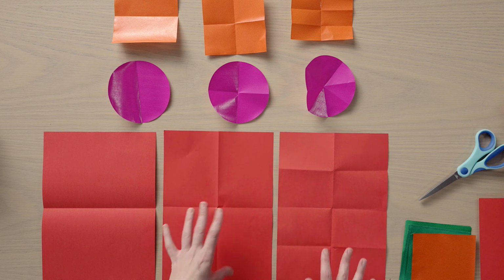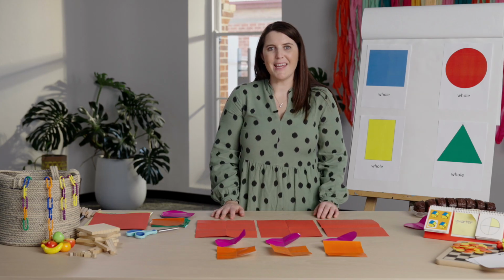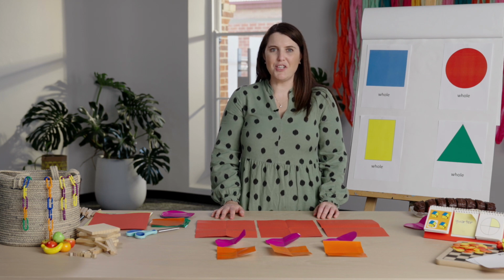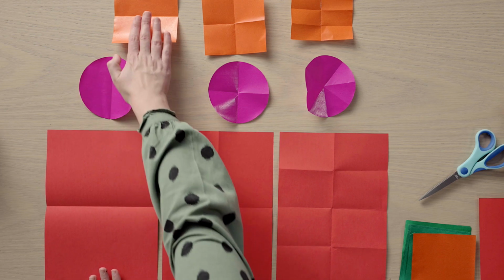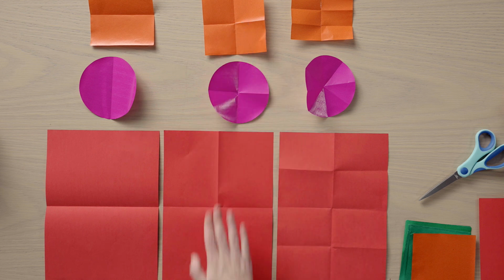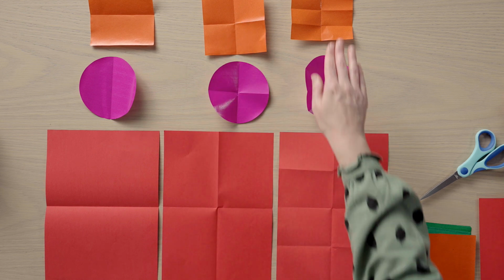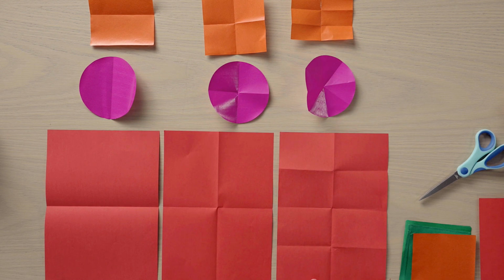Okay, so we can see that we can split or partition a shape into halves, fourths or quarters, and 8s. If I split it into half, I have 2 equal parts. If I split it into fourths, I have 4 equal parts. If I split it into 8s, I have 8 equal parts.